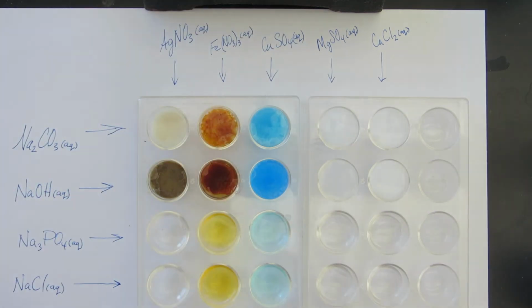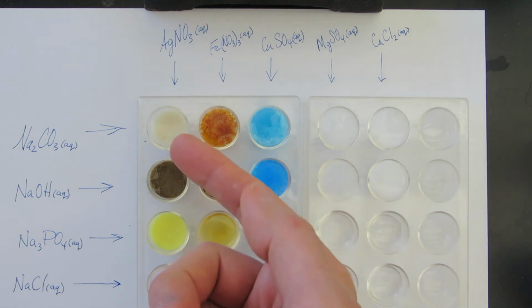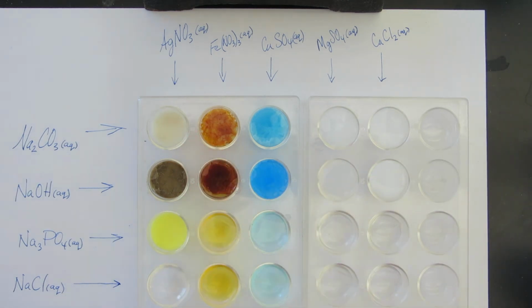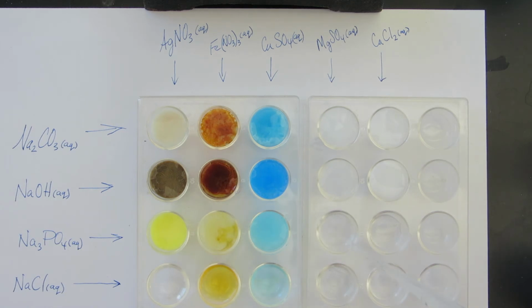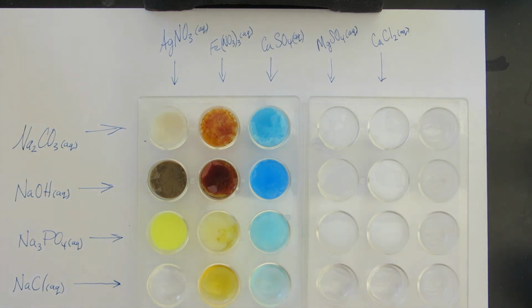Now here's sodium phosphate. It's clear. It is silver. I mean, we got this off-white. Now we got a brown. Now we got a yellow. Magnesium's pretty boring. Calcium's pretty boring. Copper, not too exciting. I mean, it's all the same, just different variations of blue.